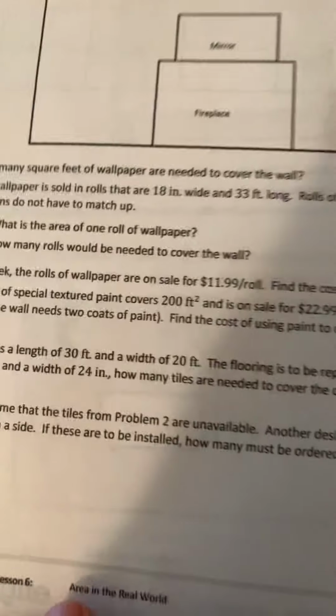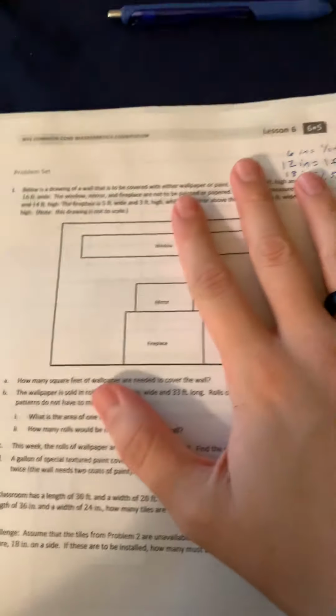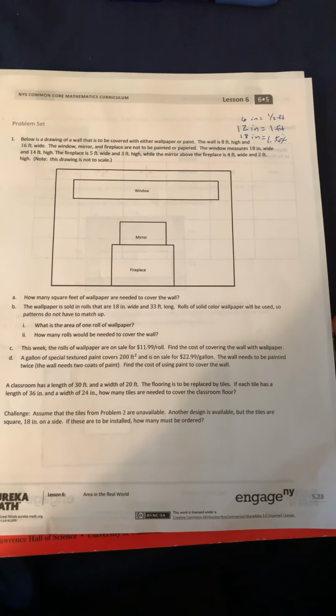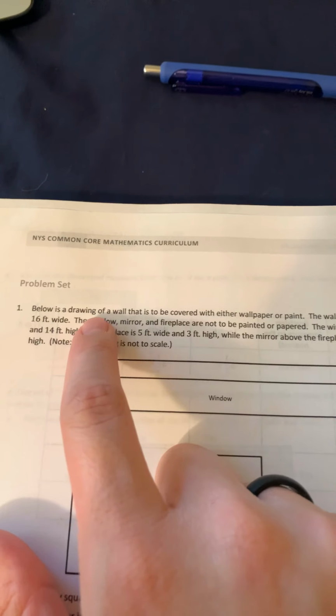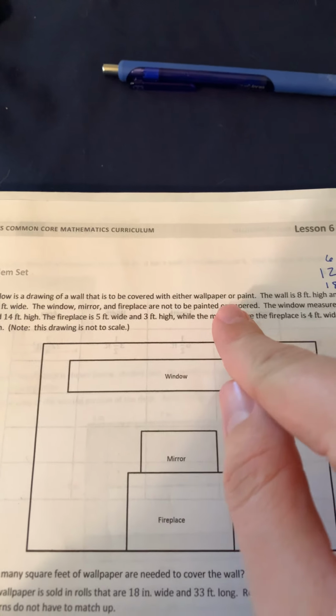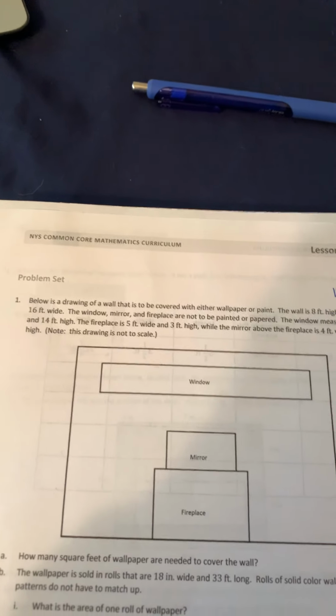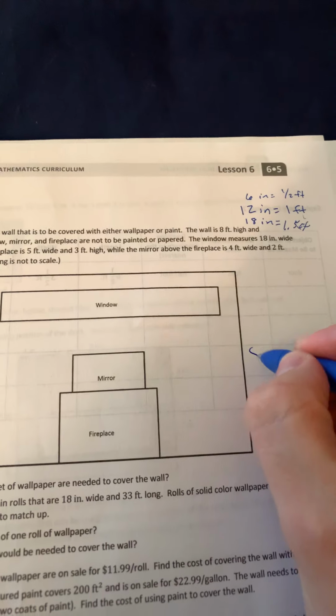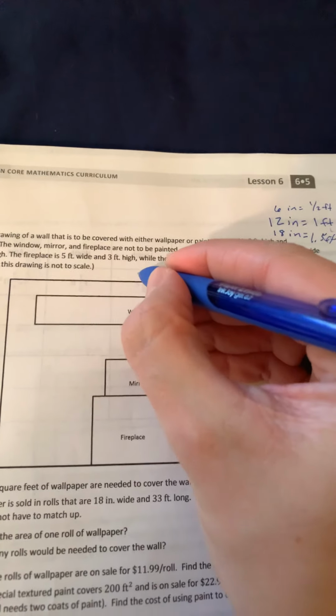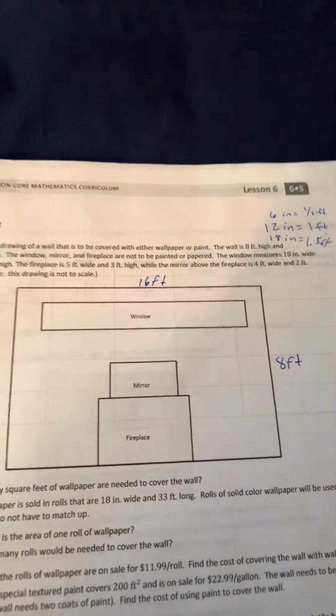All right. So the focus for this lesson, okay, it's lesson 6, which is area in the real world. So we're getting situations that in the real world we actually use. So I'm gonna read this. It says, below is a drawing of a wall that is to be covered with either wallpaper or paint. The wall is 8 feet high and 16 feet wide. Okay, so it's 8 feet high and 16 feet wide.